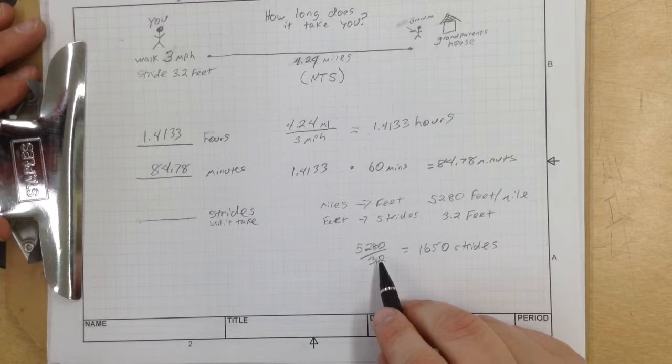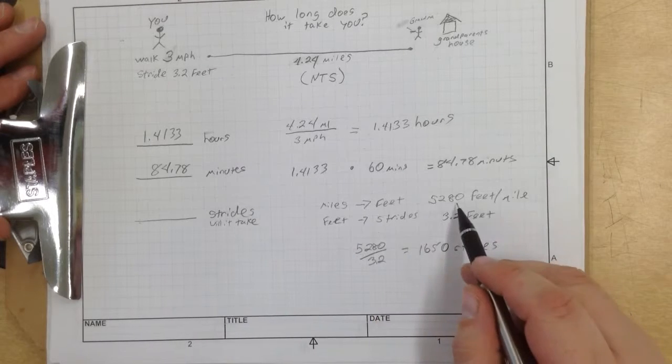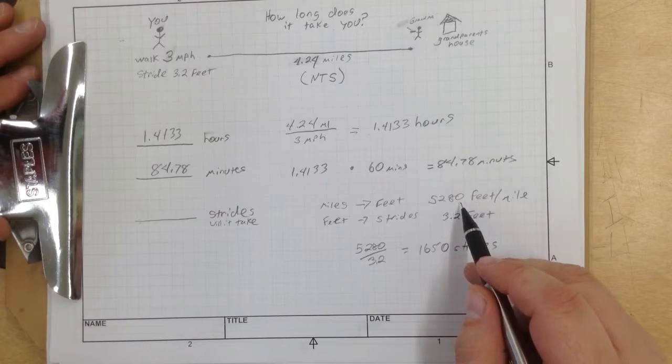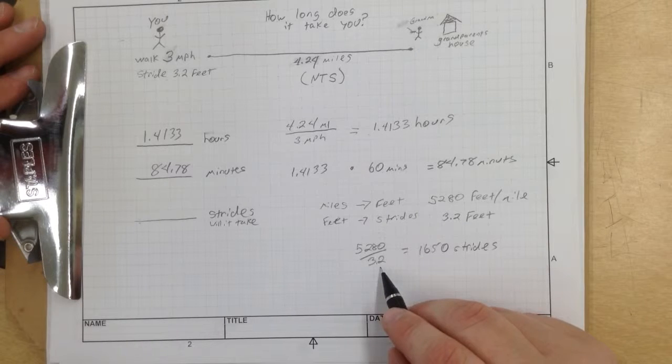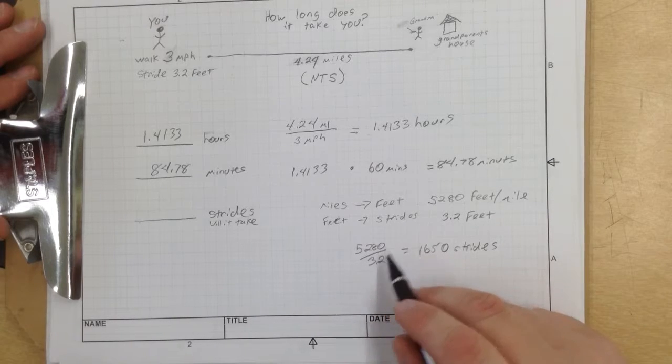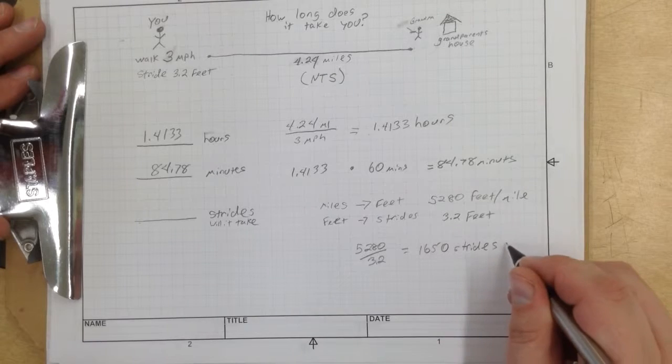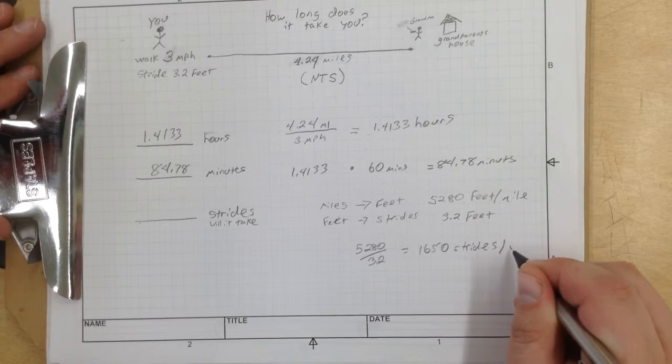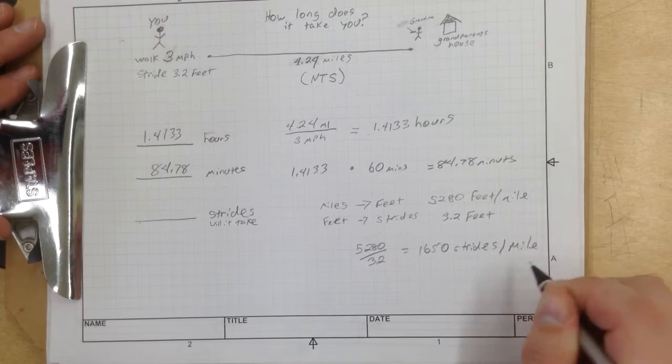Okay, now this is just in a mile though. So remember, it's 5,280 feet per mile, 3.2 feet per stride. Divide 5,280 feet per mile by 3.2 feet, it's 1,650 strides per mile.